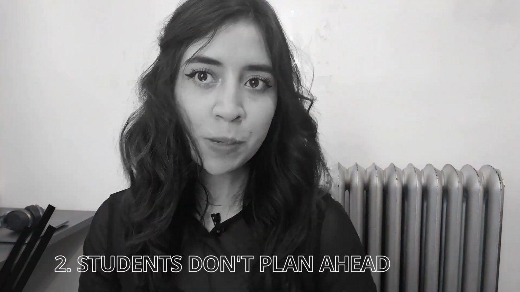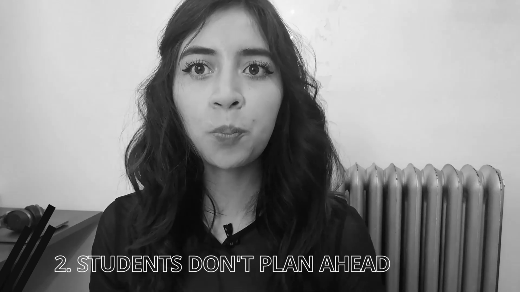Improvisation is not about coming up with random ideas. You have to have a structure and answer the questions correctly. The second mistake the students make is that they don't plan ahead and they don't write down their thoughts.